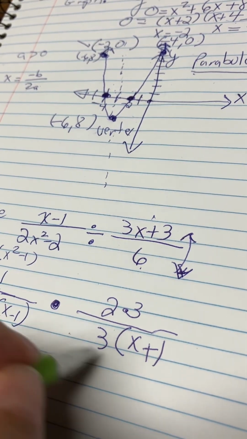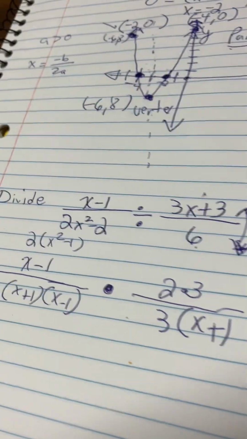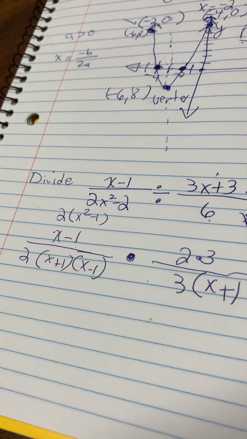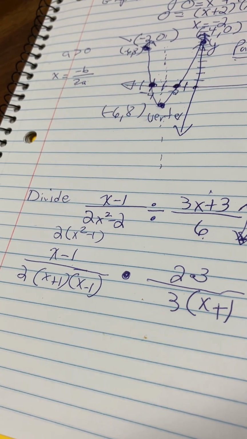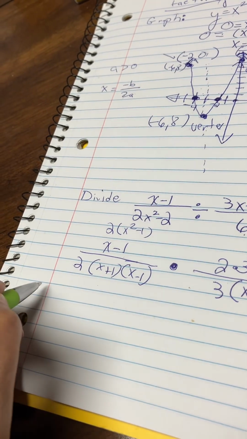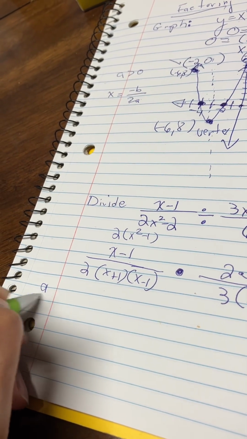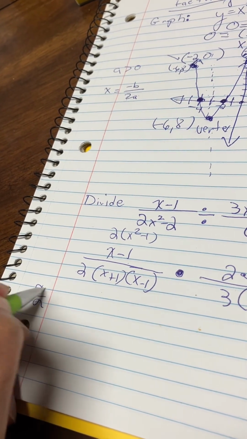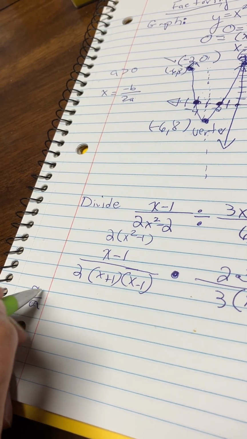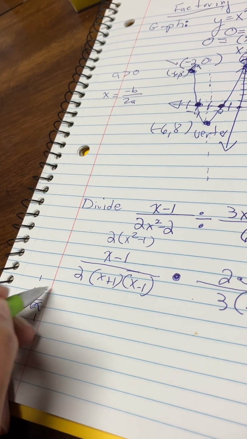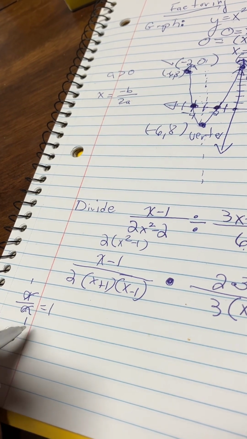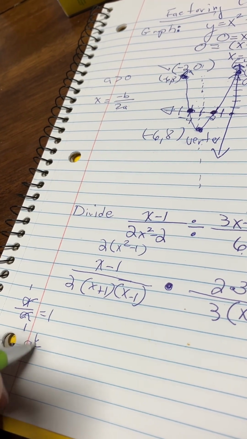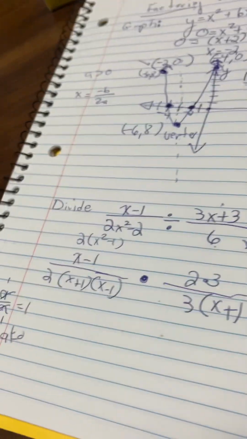Now that I have everything factored, I want to start crossing out stuff that's the same. Remember, when they're the same, like a over a, anything divided by itself is 1. So basically we can cross these out, and that's going to equal 1. 1 over 1 is 1. But remember, a cannot equal 0 because you can't divide by 0.